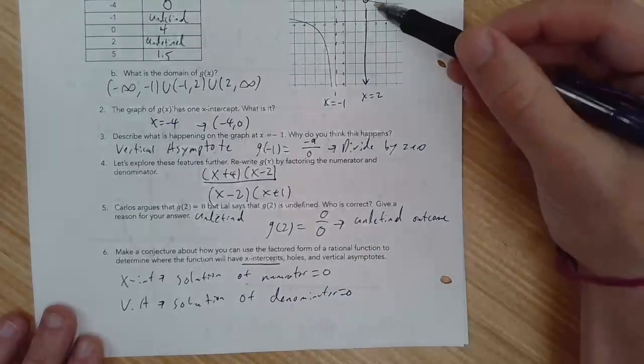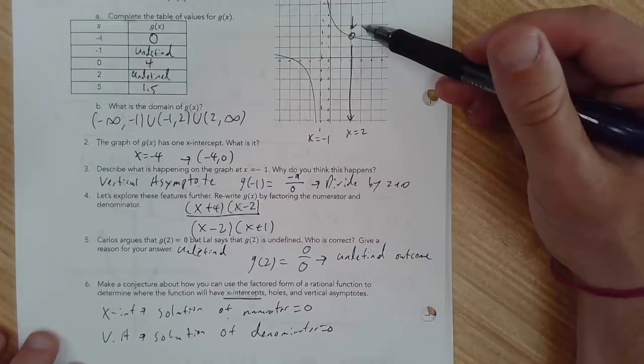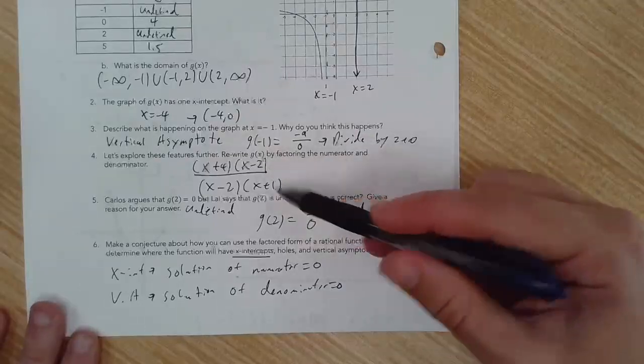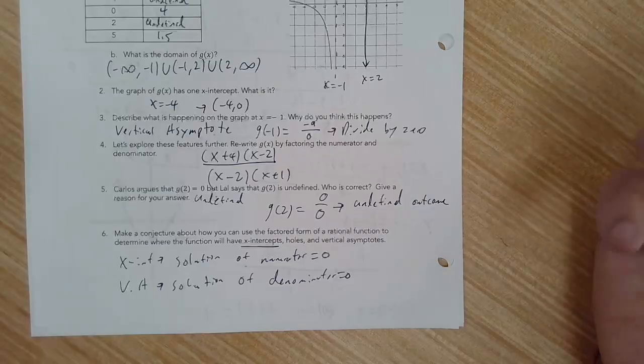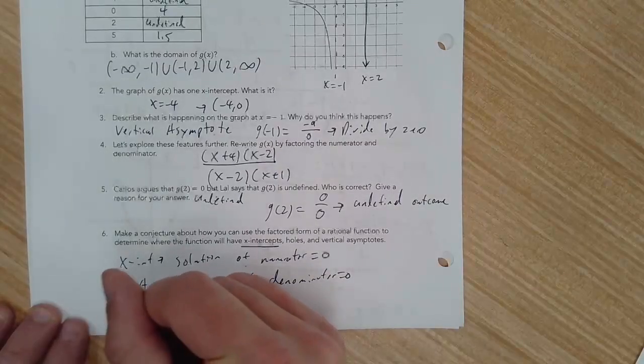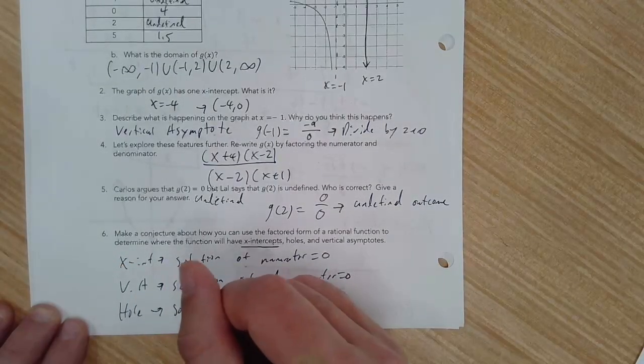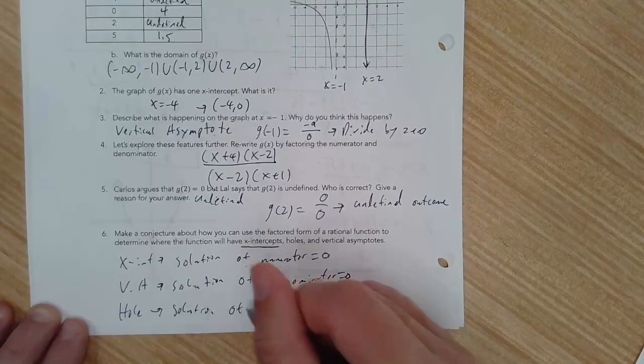And then this is called a hole. The hole is at x equals 2. How is that reflected in the fraction? It's in both the numerator and the denominator. So the hole is a solution of both.